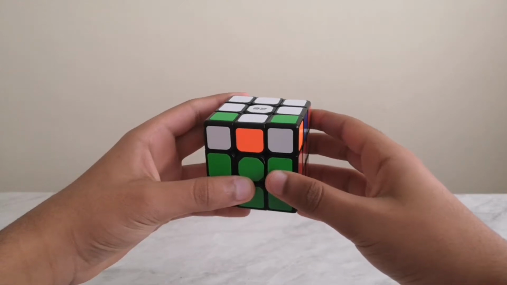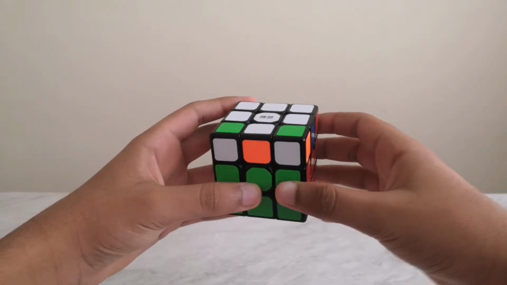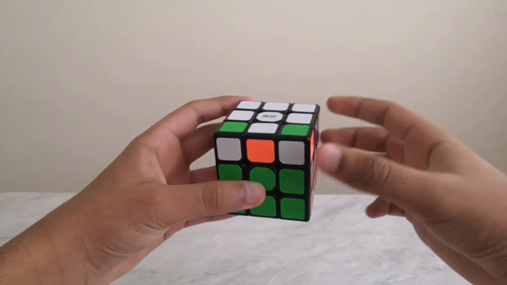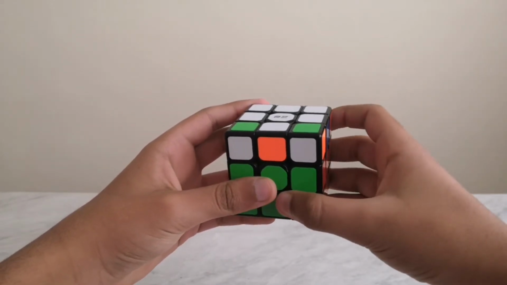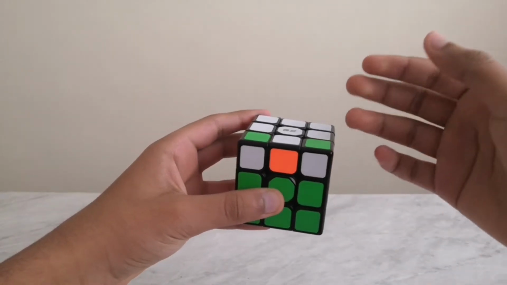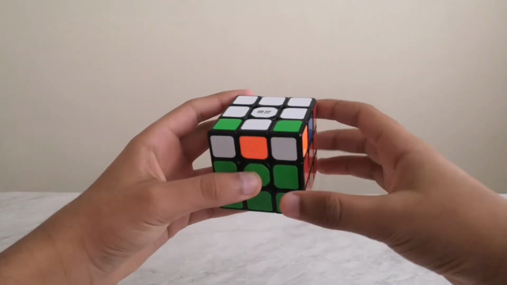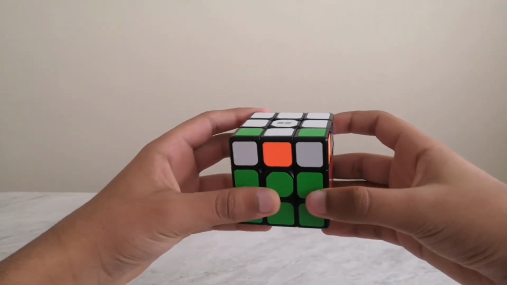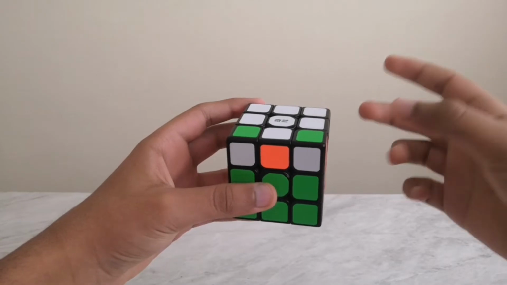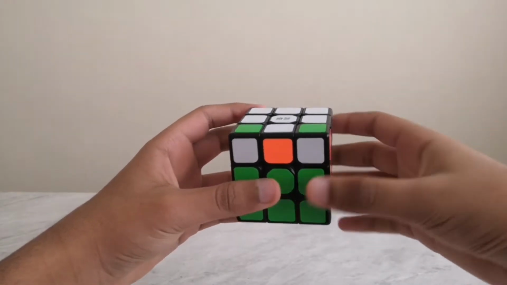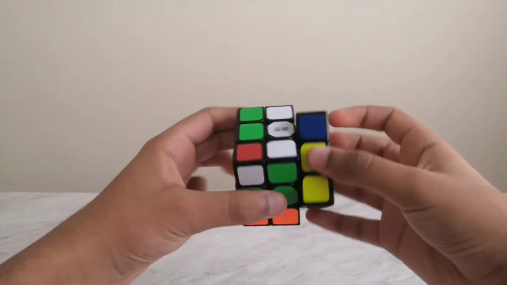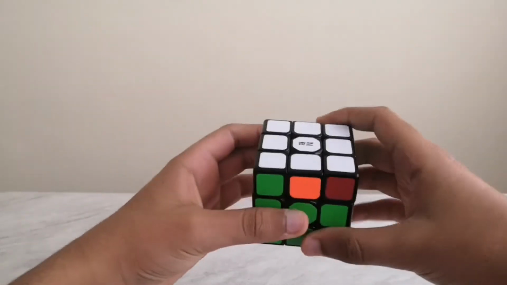Hey guys, today we're going to learn a small algorithm set called Tulip PLL. Before we learn this, make sure to know how to make the top faces. That's called OLL or Tulip OLL, and you can see one of my videos to know how to do that. Like that.